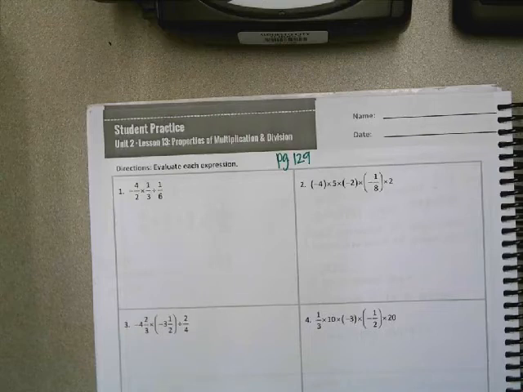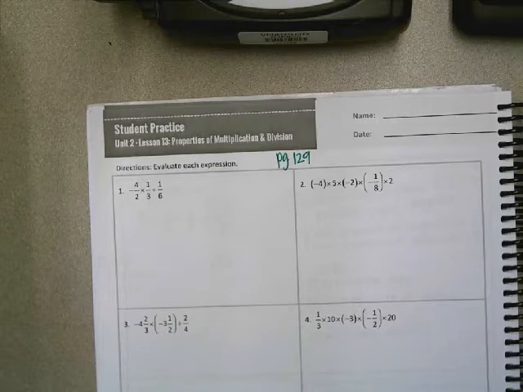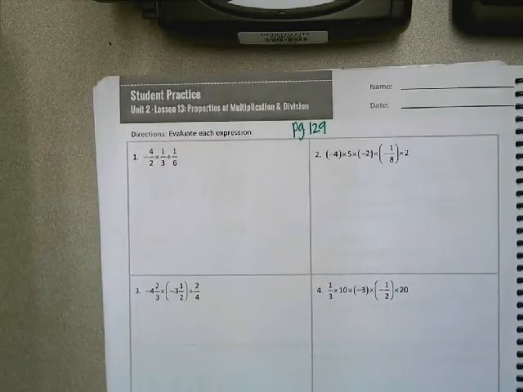So I think this is page 129 in your books, and I'm just going to go over the answers. So make sure that you are correcting your own work in your book.